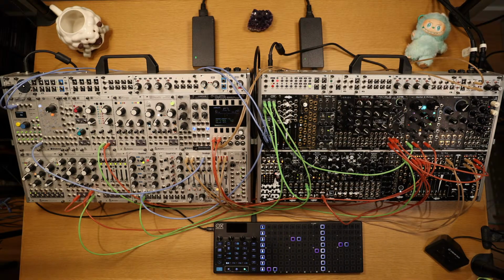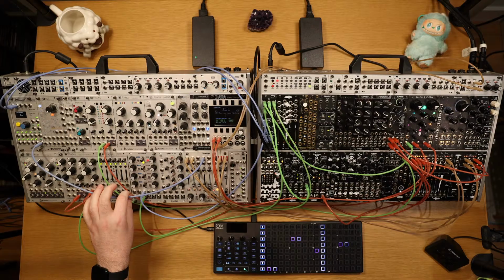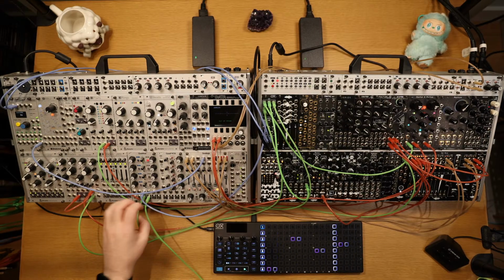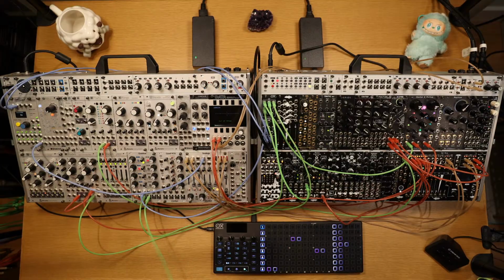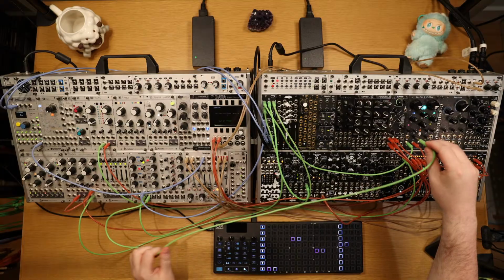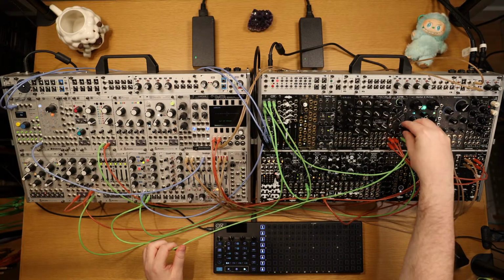How about we send a second envelope to the master filter here? And I will once again need my longest cable. That's a long way to go. Alright, I can chain this and send the same trigger to the second channel. And then let's patch into the mod.